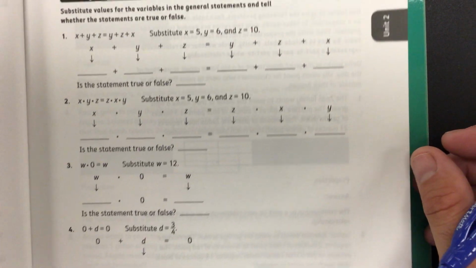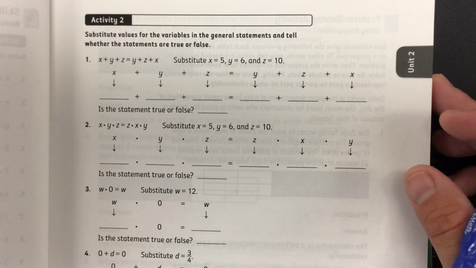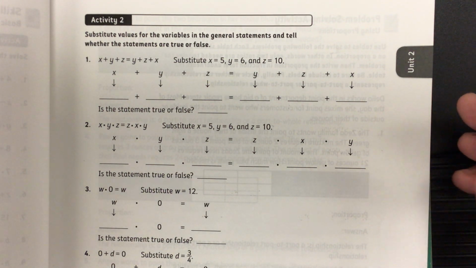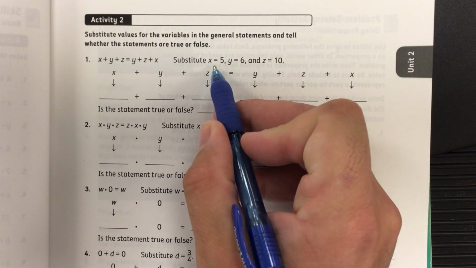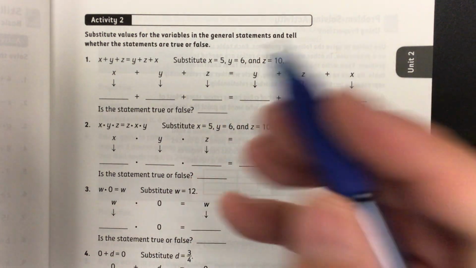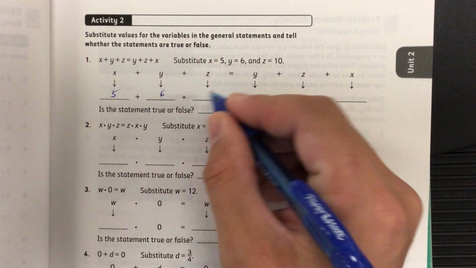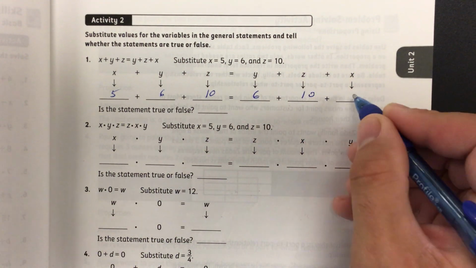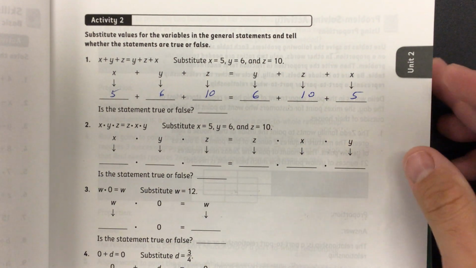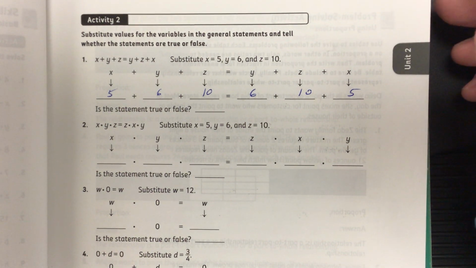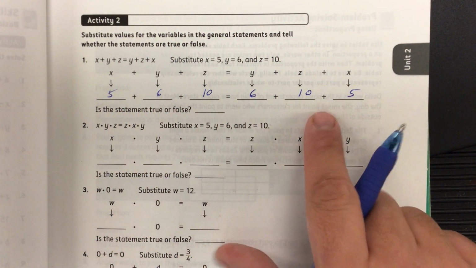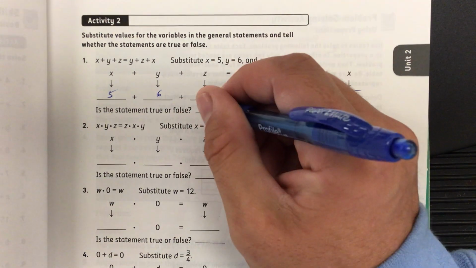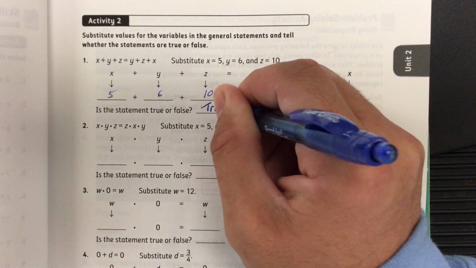And again, more on the substitution concept. It tells us x, y, and z, and it wants to know if it's true. So substitute 5 in for x, 6 in for y, 10 in for z. So 5 plus 6 plus 10 equals 6 plus 10 plus 5. Is that a true statement or a false statement? Does the order you add numbers in matter? No. So is that true? Yes.